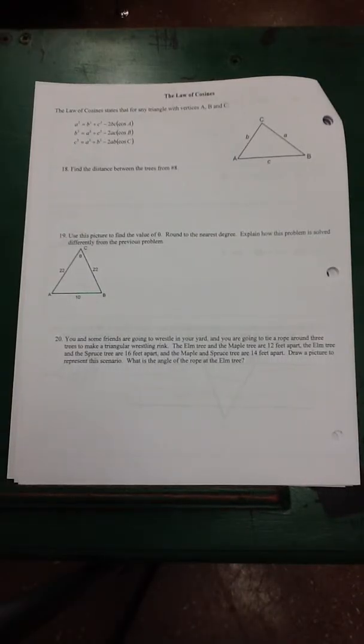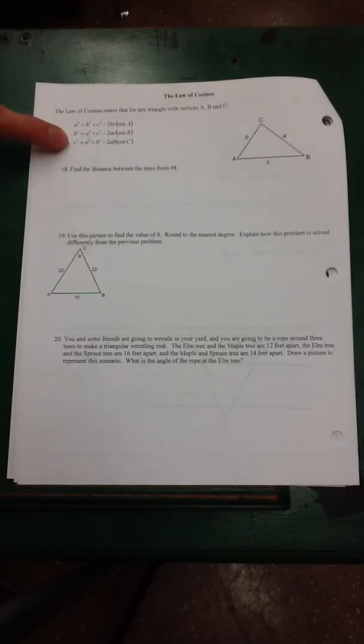Okay, the law of cosines is slightly different from the law of sines, and we're going to explore the differences between these two later, but for now let's just jump straight into it. First of all, there are three different formulas for the law of cosines. I want you to realize how very similar they are in their structure.